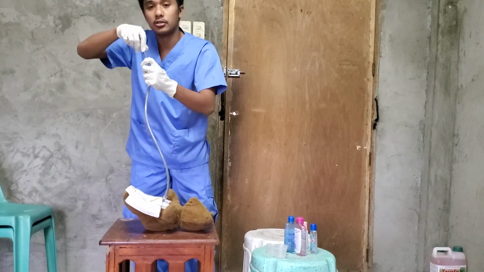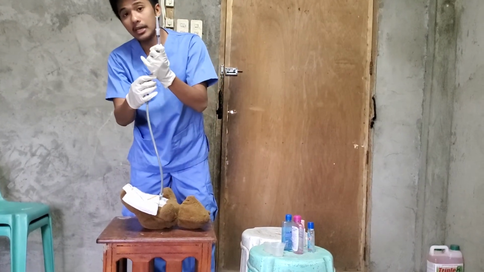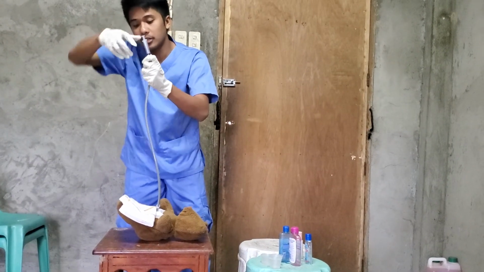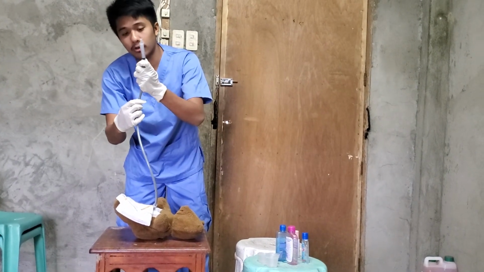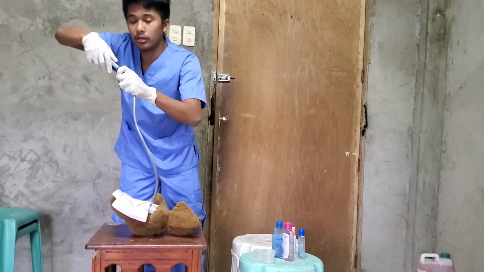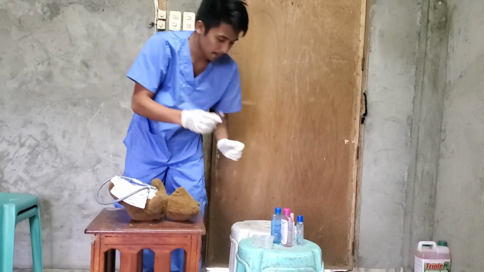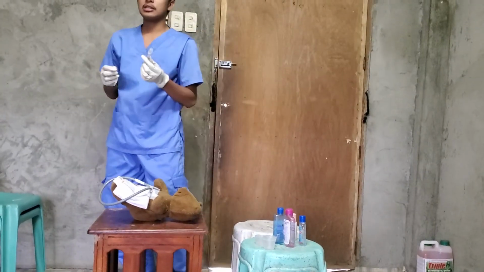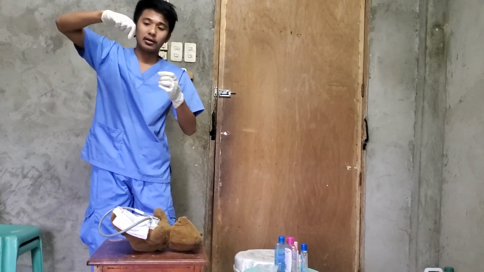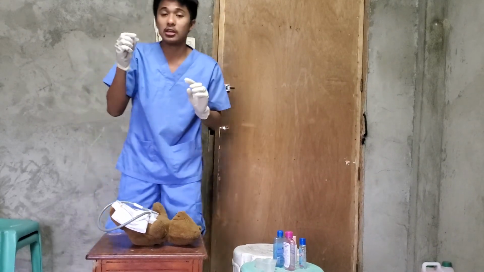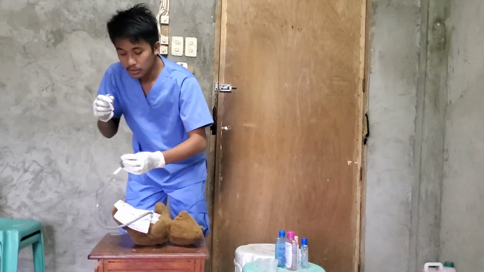Then flush the water. Before flushing, you need to open the clamp. So flush. Then after flushing, close the clamp. After closing the clamp, you need to remove the syringe. Then after removing the syringe, next step is you need to remove the plunger of the syringe. Then after that, reinsert the tip of the syringe into the feeding tube.